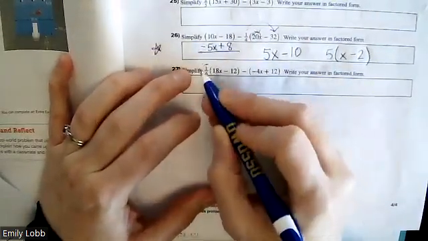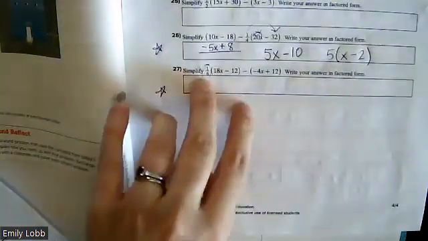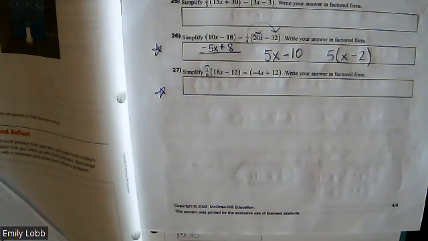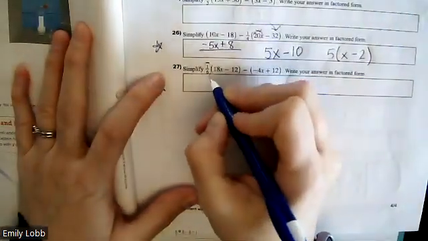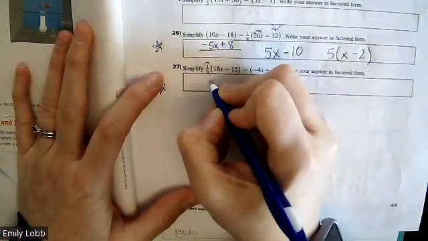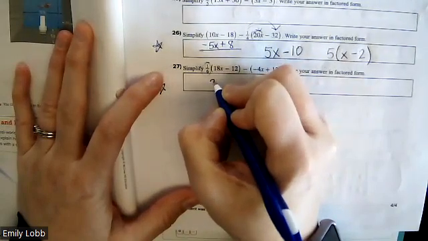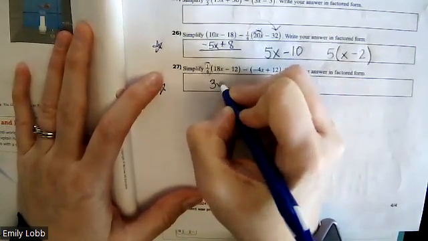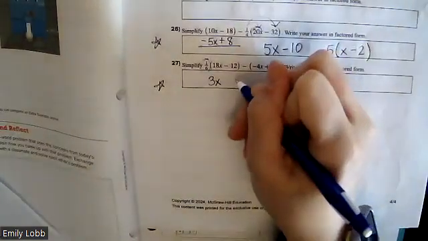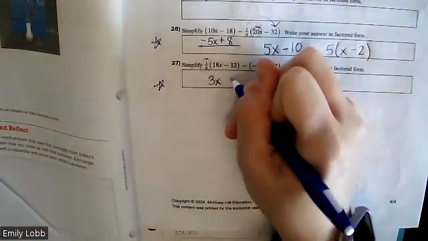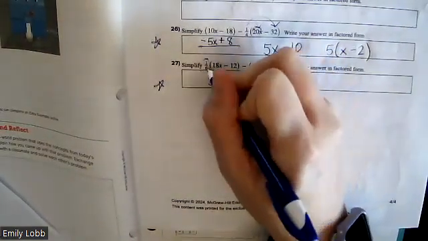All right, so when I see 1/6, this really means I'm dividing by what? 6. We divide by what's on the bottom. So 18 divided by 6 is 3. Don't forget your factor of x. 12 divided by 6 is -2, and it is negative because we have a positive times a negative.